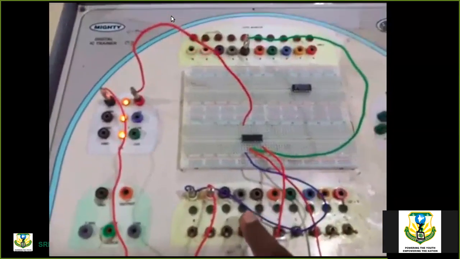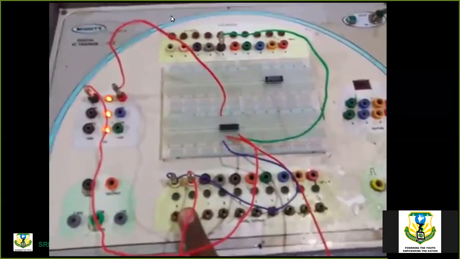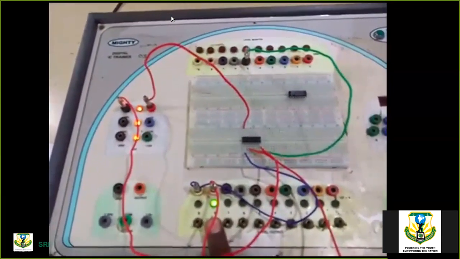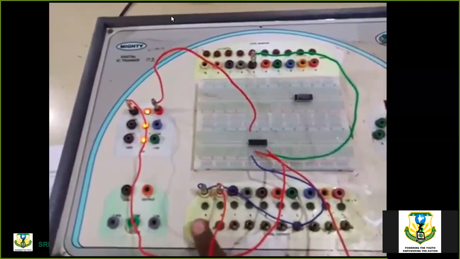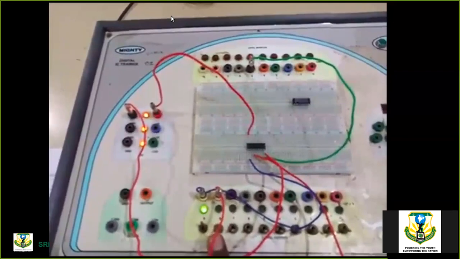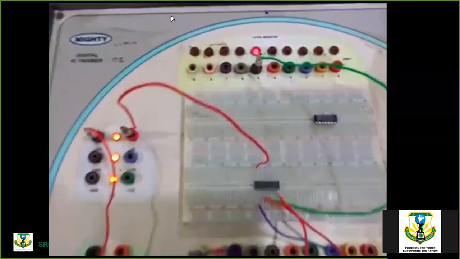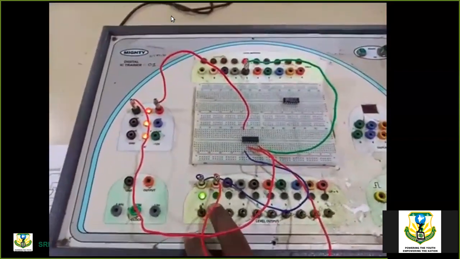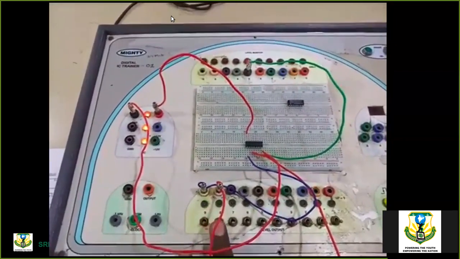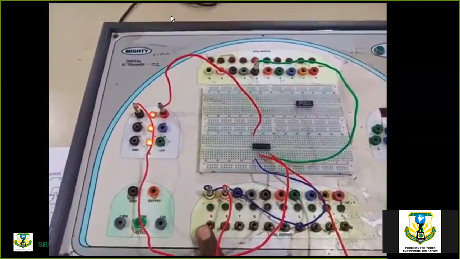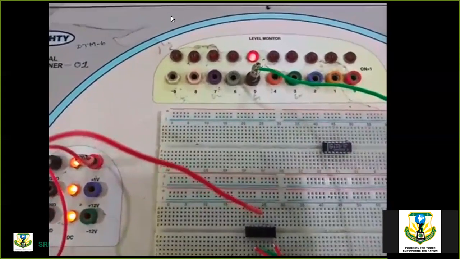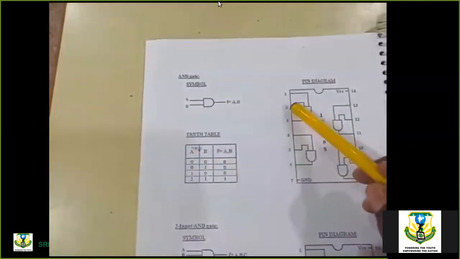Now the input is 0 and 0, my output is 0. If my input is 0, 1, again my output is 0. My input is 1, 0, my output is 0. If my input is 1 and 1, my output is 1. So again 0 0, output 0; 0 1, output 0; 1 0, it is 0; and 1 and 1, my output will be 1. So this is the first gate, and we verified the truth table for the first gate.